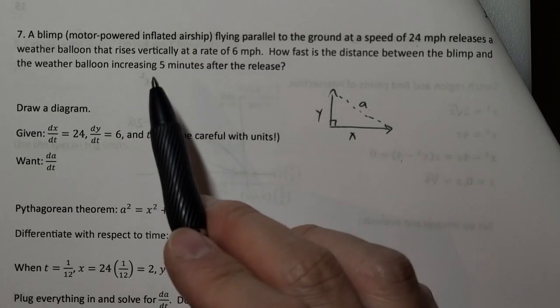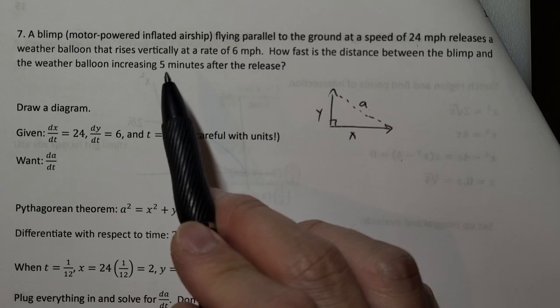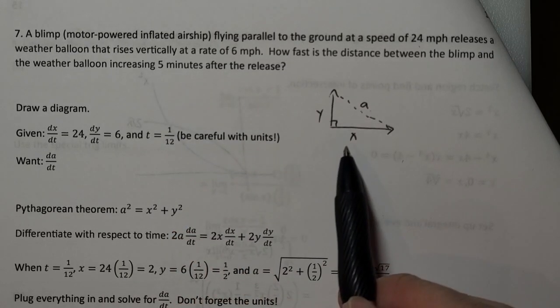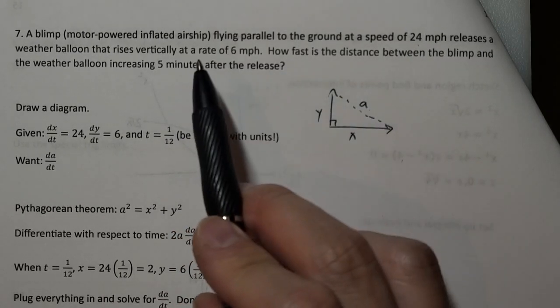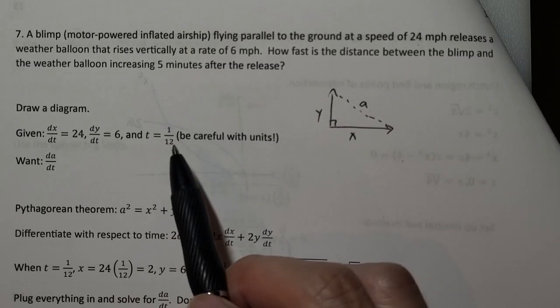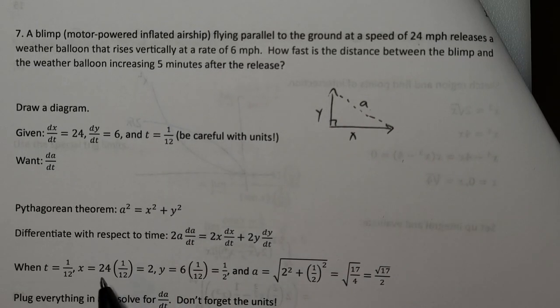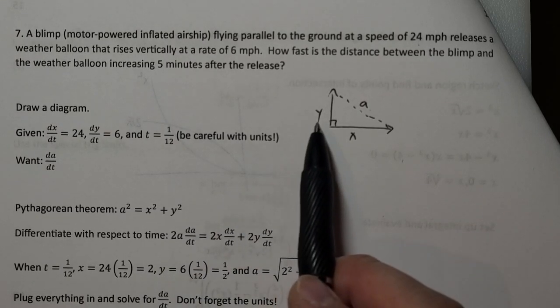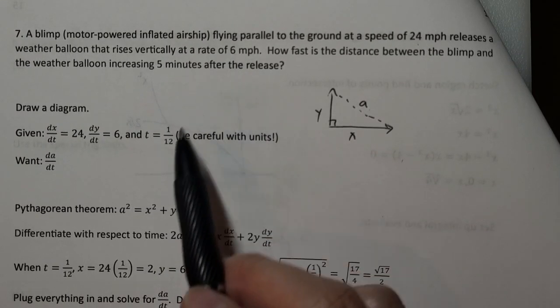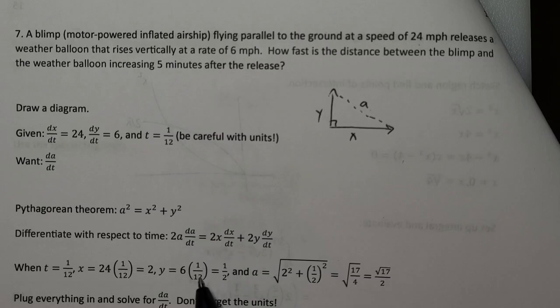Well, 5 minutes after the release, how much is x? 24 miles per hour. 5 minutes after, or 1/12 hour after, that is 2. So it went 2 miles. The weather balloon, 6 miles per hour times 1/12 of an hour, that's half a mile.